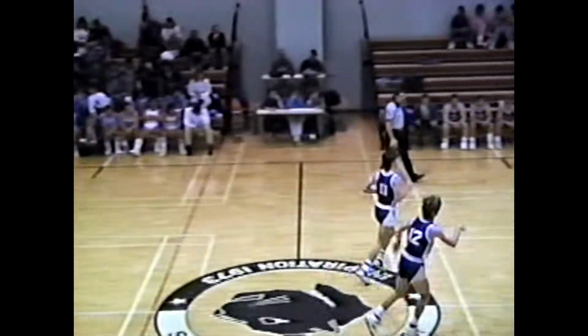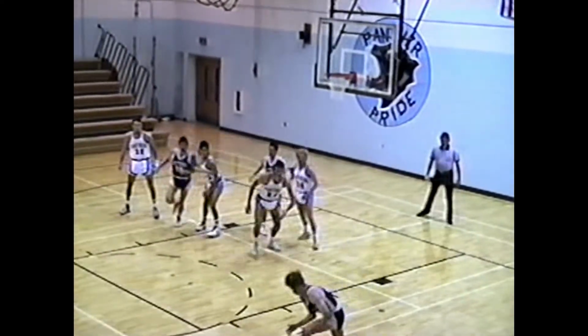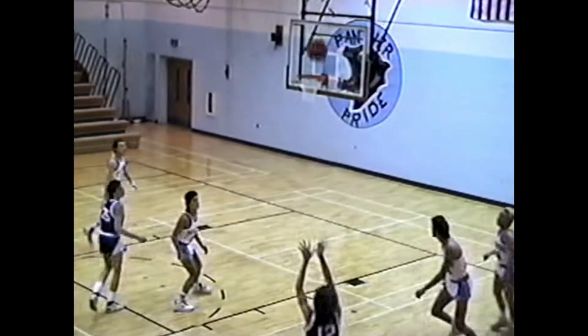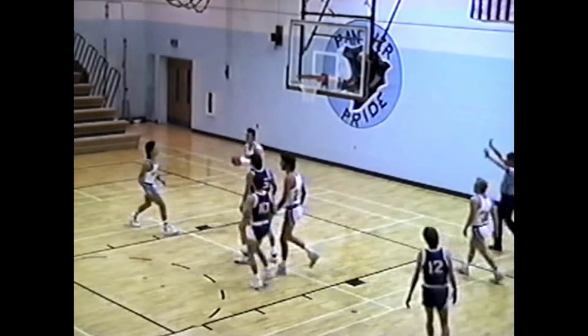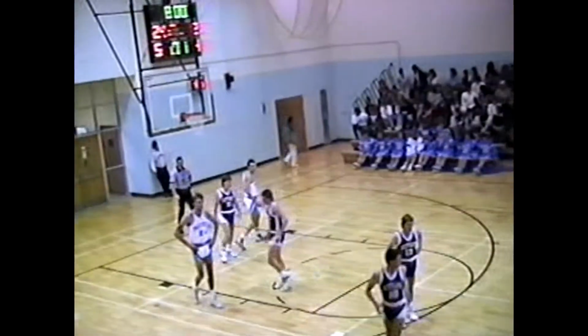Gaffney with the ball. 10 seconds left in the quarter. Stockford in the corner gets it back over to Gaffney. Gaffney loses it. 2 seconds. Throws up a desperation three. It's no good. First quarter's over. 24-12 Johnston lead.